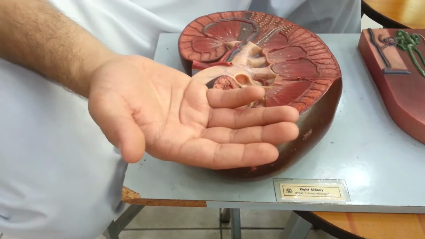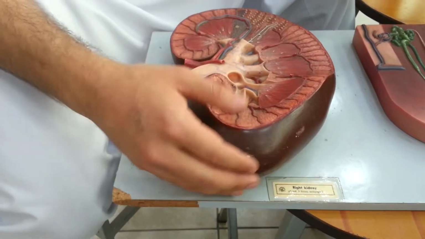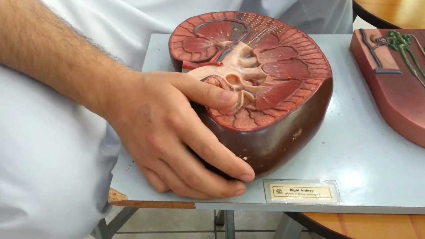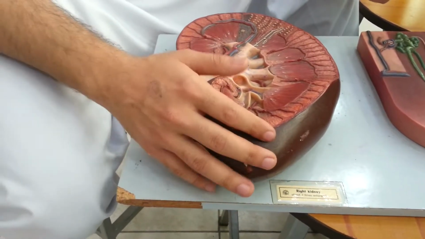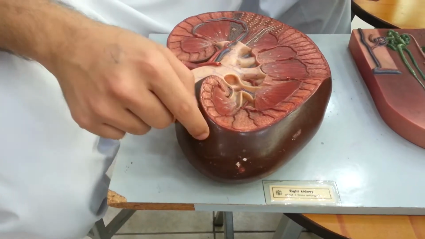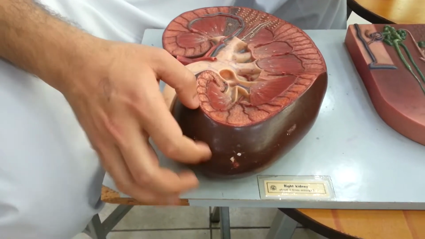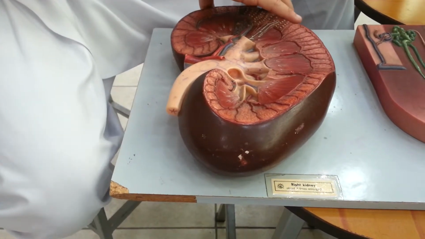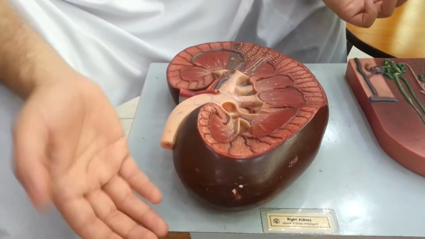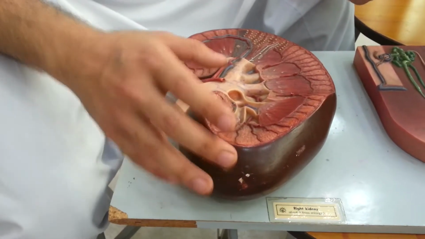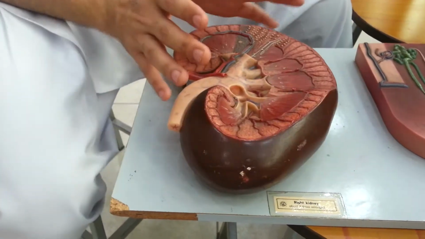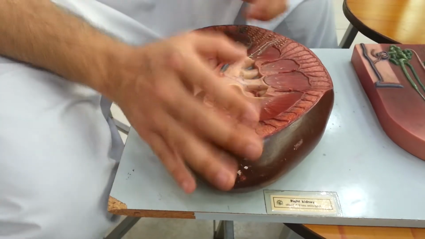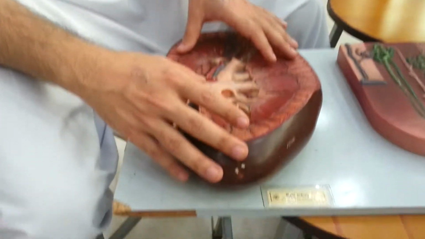From the fibrous capsule is the perirenal fat. Perirenal fat covers the kidney above the fibrous capsule. Outside the perirenal fat is the renal fascia. The renal fascia covers the kidney, and also above the kidney is the suprarenal gland, which is covered by the renal fascia. Above the renal fascia is the pararenal fat, which covers all of the structure. So these coverings connect the kidney to the posterior abdominal wall.